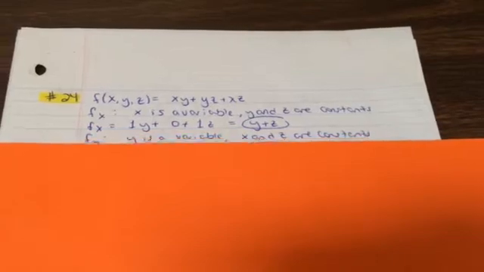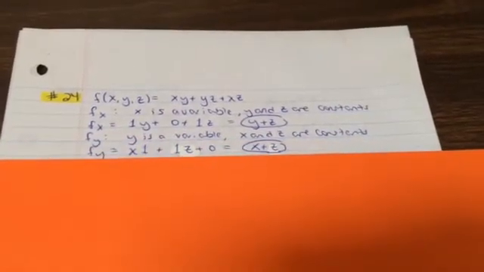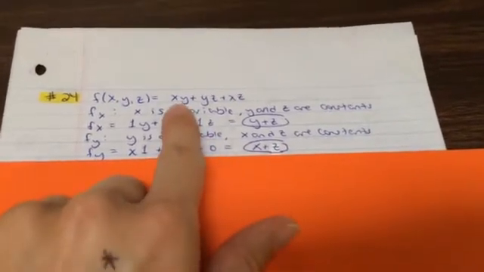All right, are you ready? F sub y, y is a variable, x and z are constants. So this is a number.